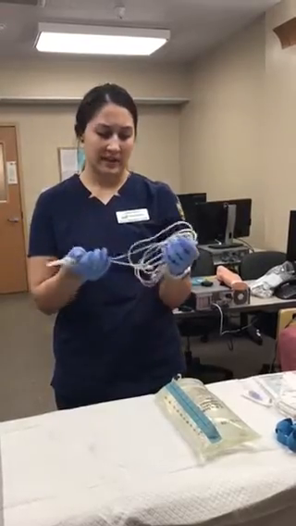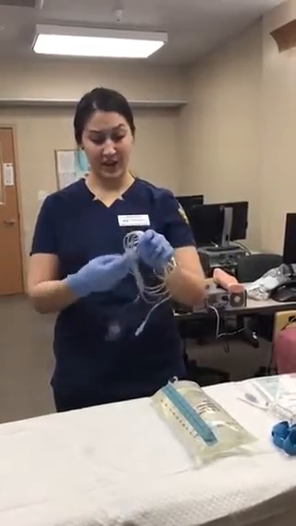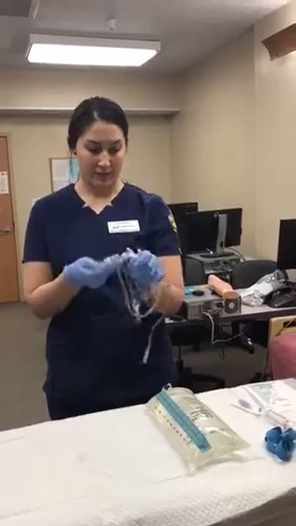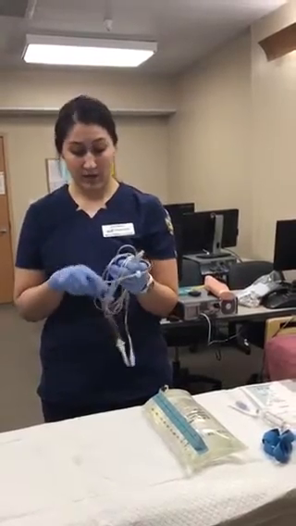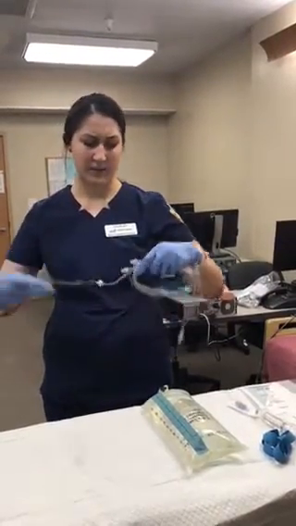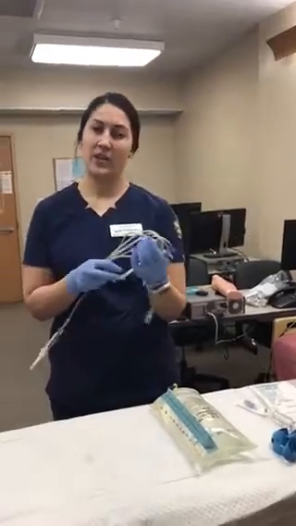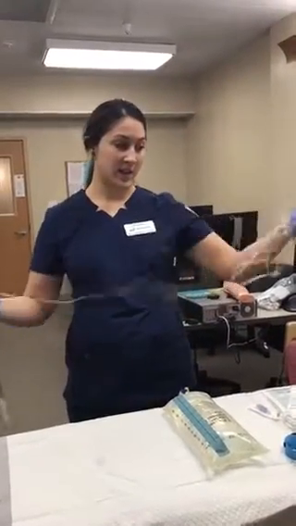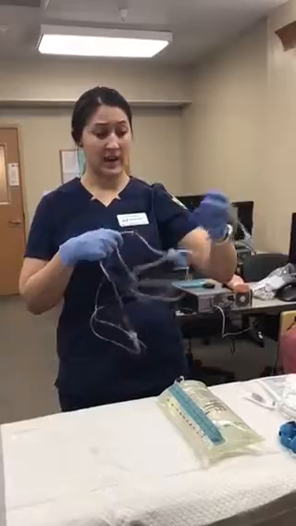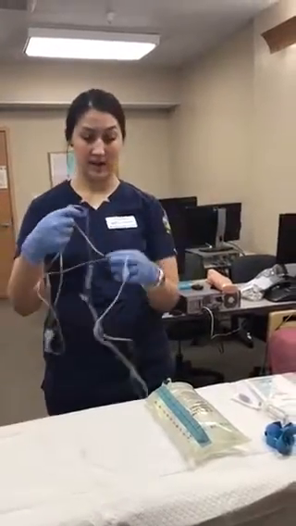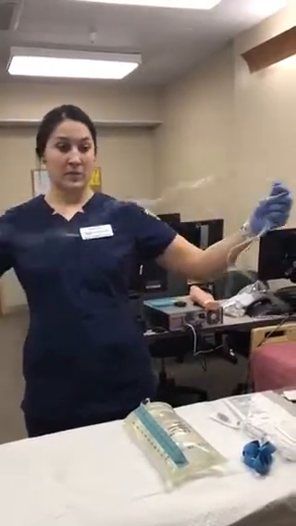This one is definitely a little funky colored, but again, it is within the right date, but I would compare this maybe to another set just to make sure that this color is normal for this tubing, and if not, I would toss this and then get a secondary set.